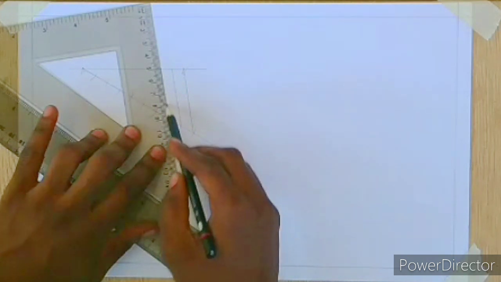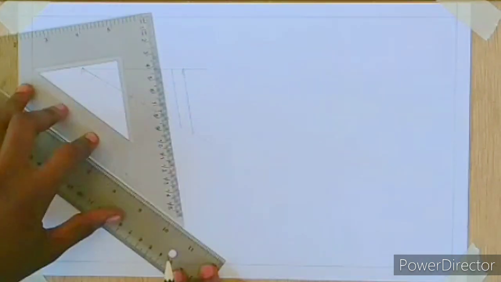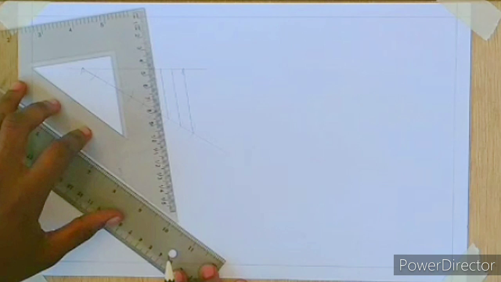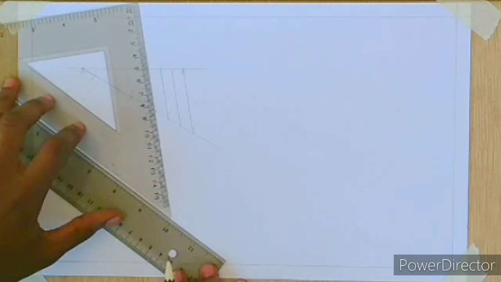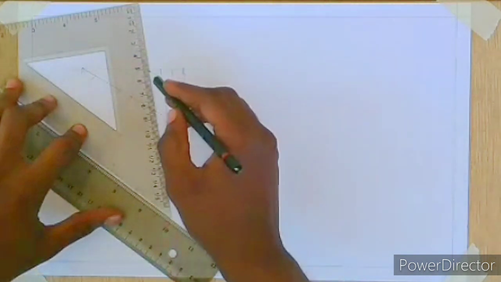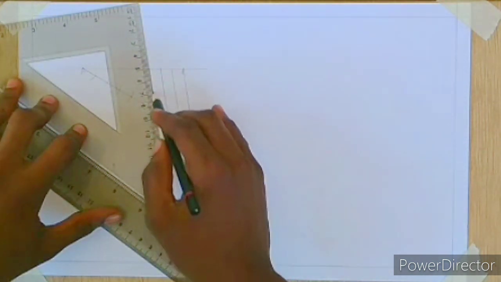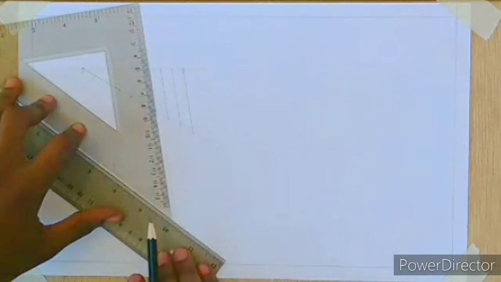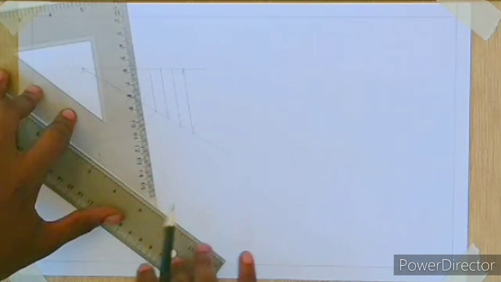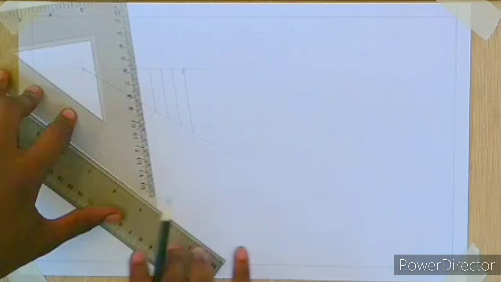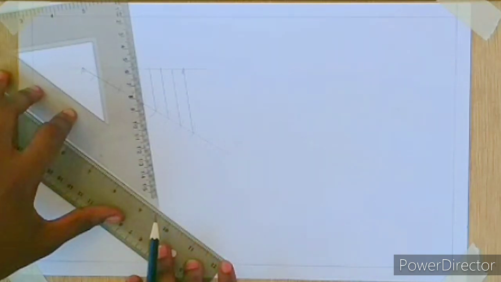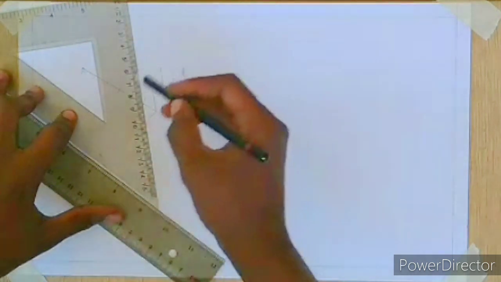You draw a line again. This one, move a bit in slowly again without changing the position of the rule. This rule should remain at the same place, constant all the time. The moment you shift it, the lines might not be equal.